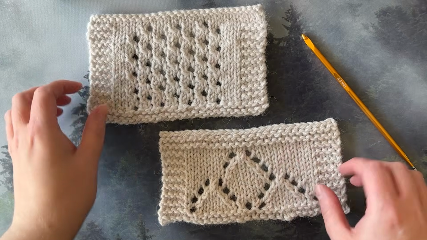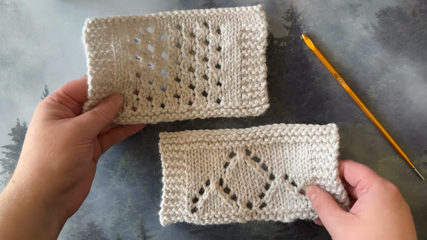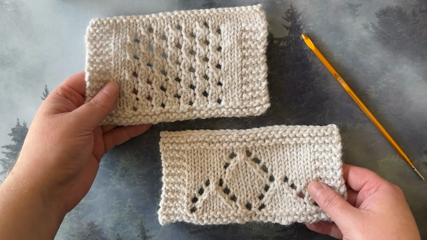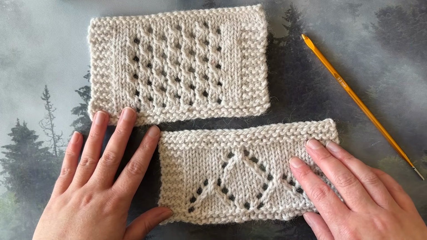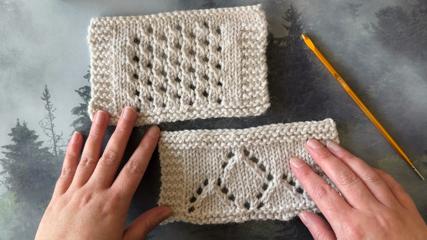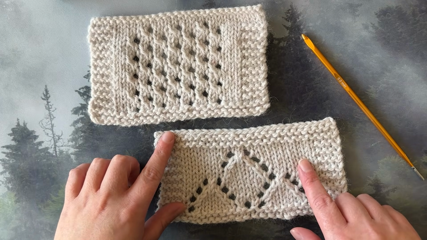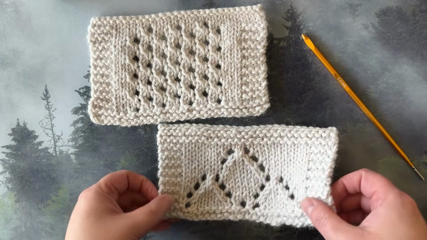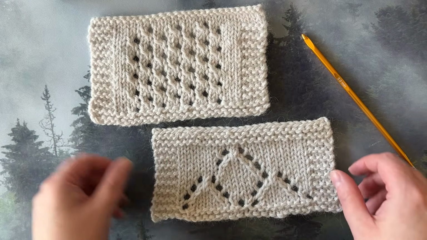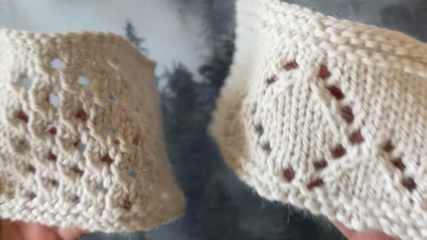That's the core of knooking lace. Once you understand yarn overs and decreases, any lace pattern is possible. There are more complex symbols out there, but if you're just starting out, the ones I showed today, plus an understanding of lace logic, should get you pretty far. So good luck and happy knooking!